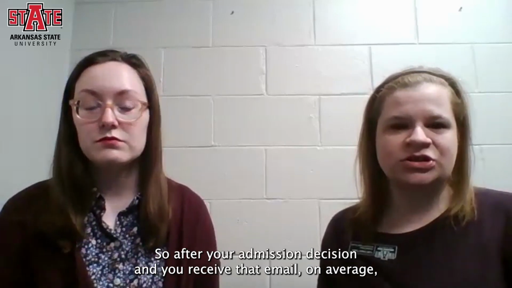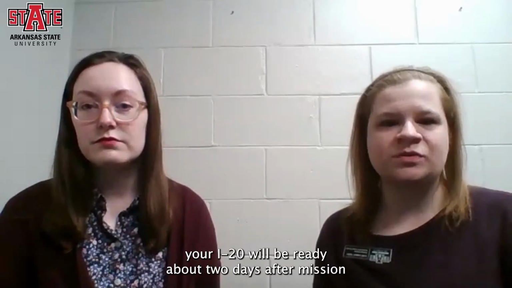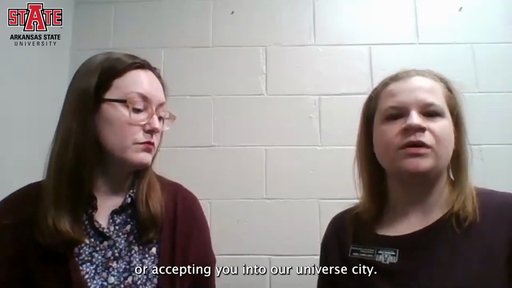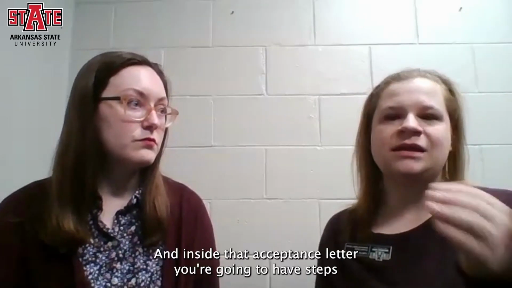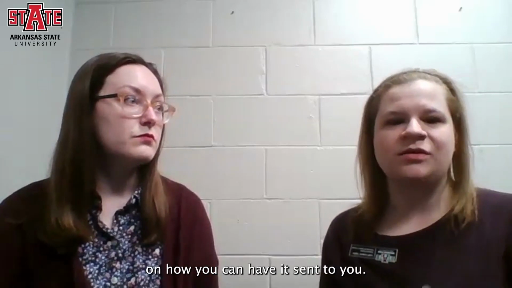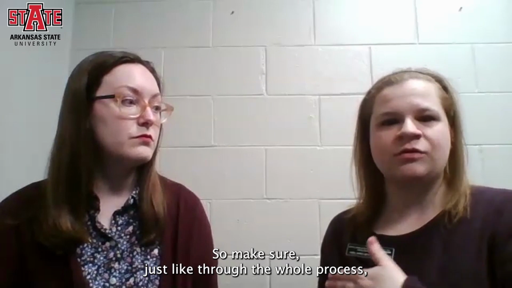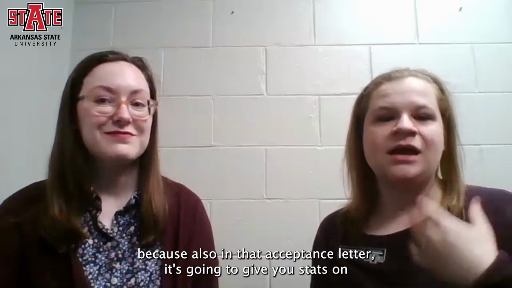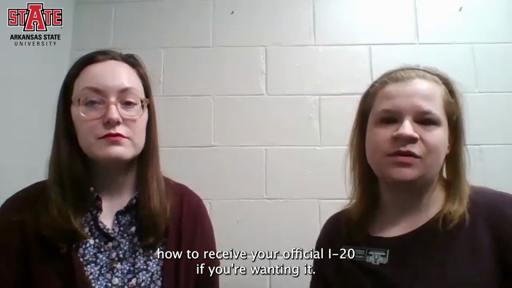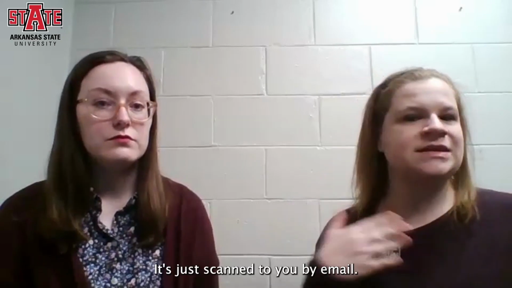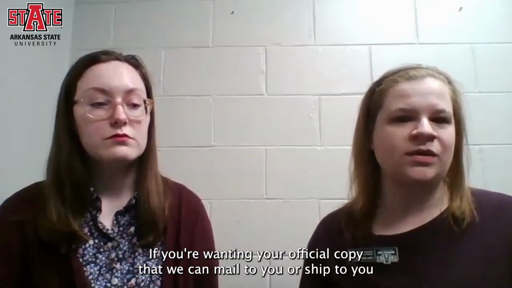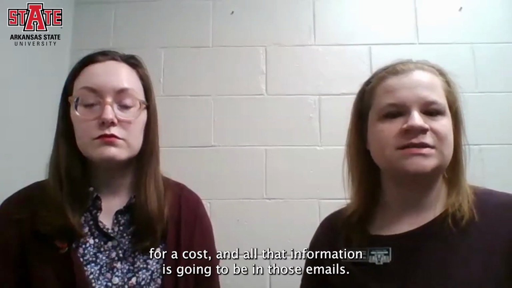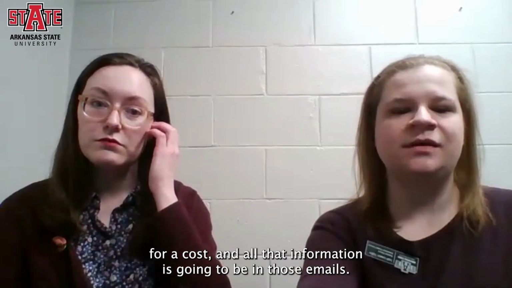After your admission decision and you receive that email, on average, your I-20 will be ready about 2 days after admission. You will have to be admitted before you can get that form, because this is your immigration form telling the government we're accepting you into our university. And inside that acceptance letter, you're going to have steps on how you can have it sent to you. So make sure, just like through the whole process, you're reading your emails and following all the instructions, because in that acceptance letter, it's going to give you steps on how to receive your official I-20, if you want it scanned to you by email, or if you want your official copy that we can mail or ship to you for a cost. All that information is going to be in those emails.